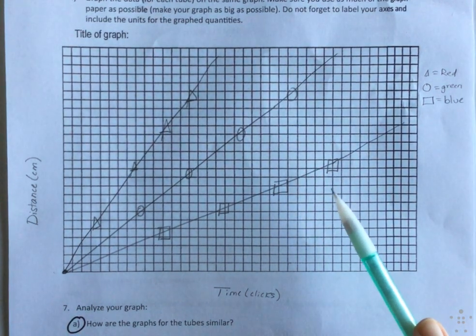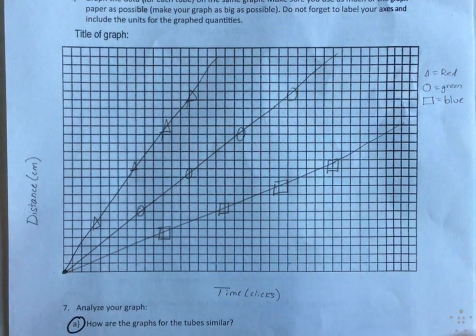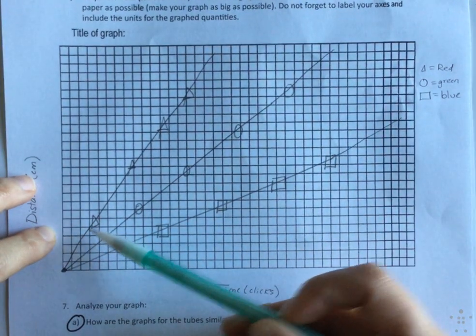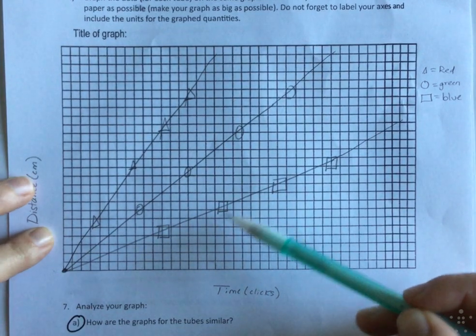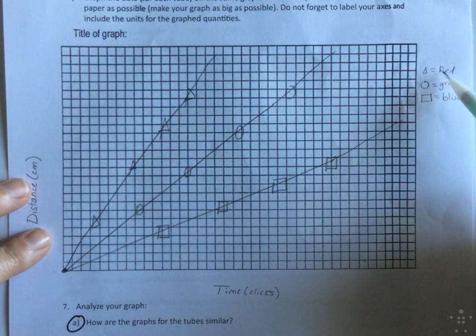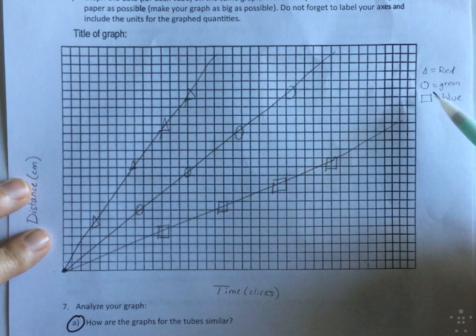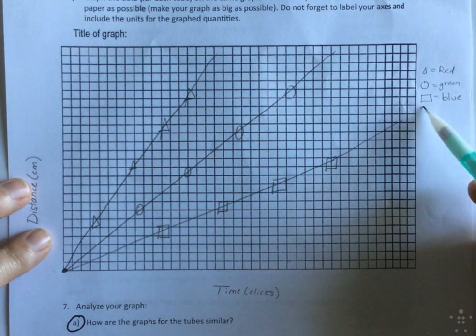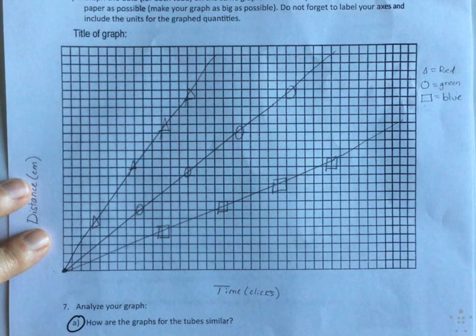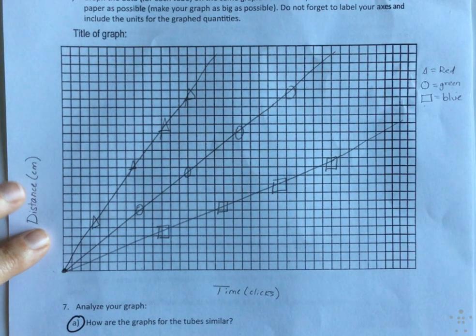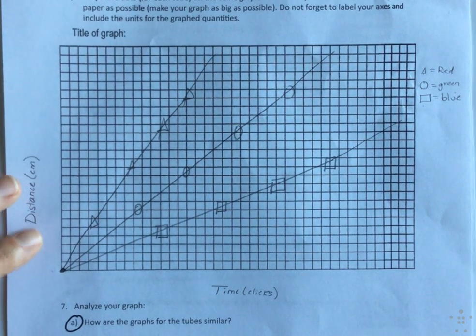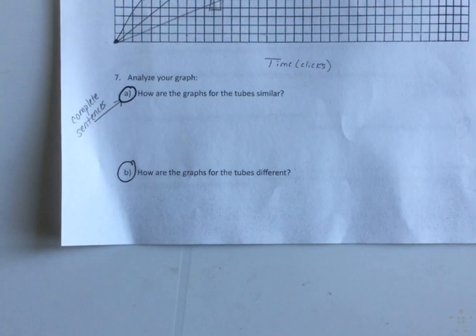And you're going to need to make some sort of a key. So you can do what I did, which is using triangles to plot my points, and then circles, and then squares. And then over here I have a key that says the line with the triangles is the red, the line with the circles is green, and the line with the squares is blue. Or you can actually use a red, a green, and a blue pencil. But either way, you need to have 3 lines, and you need to make a key.